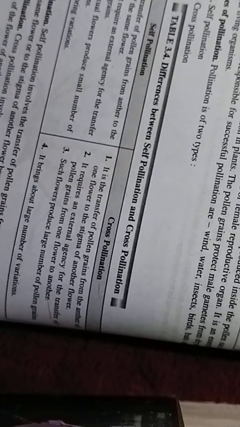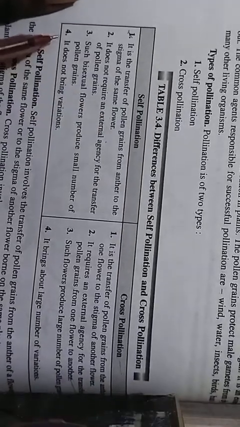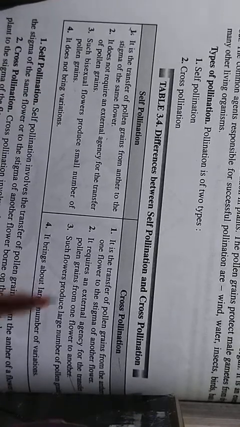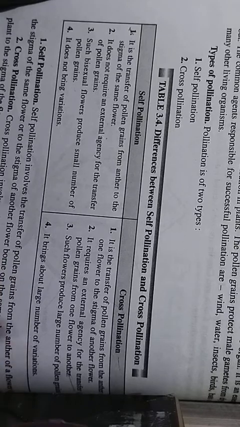Next difference is that a bisexual flower produces a small number of pollen grains, because in self-pollination pollen grains are transferred within the same flower, so the pollen grains will be produced in less number. And in cross-pollination, pollen grains are produced in large number because they have to be transferred from one plant to another plant. Next difference is that self-pollination does not bring variations, and cross-pollination brings about a number of variations.